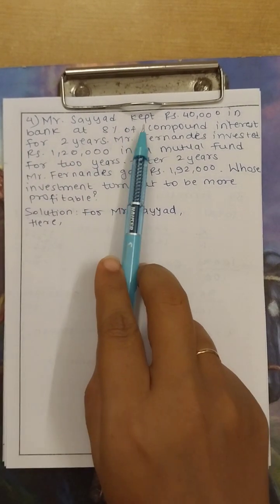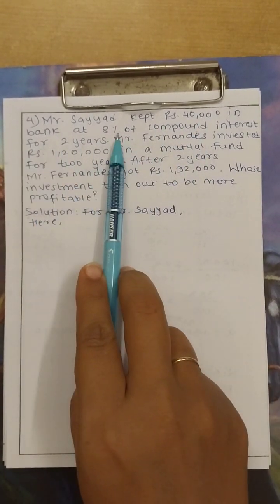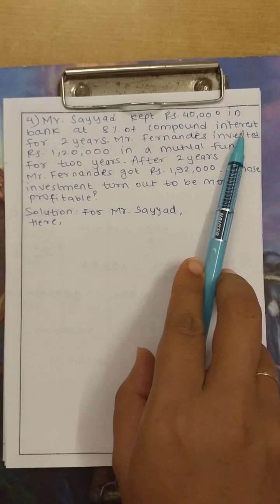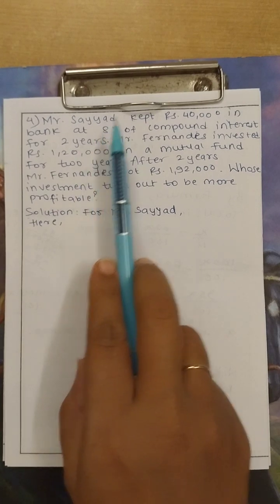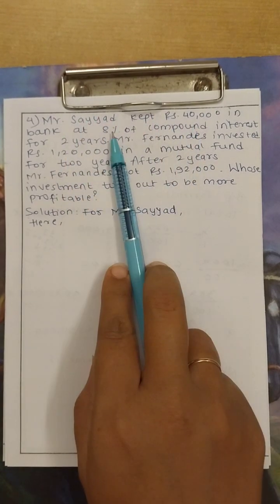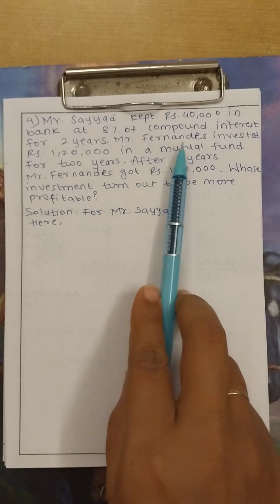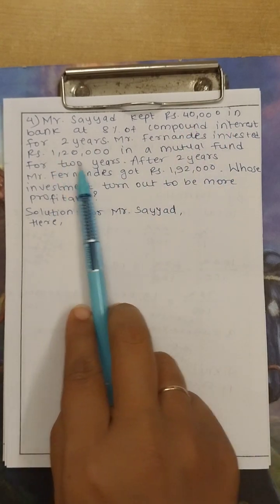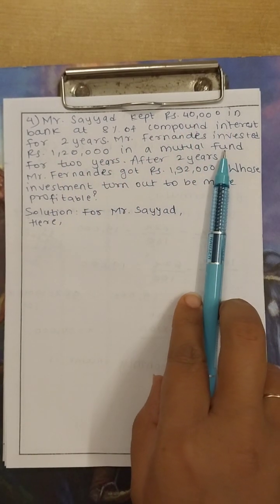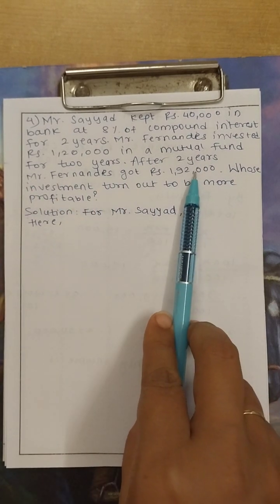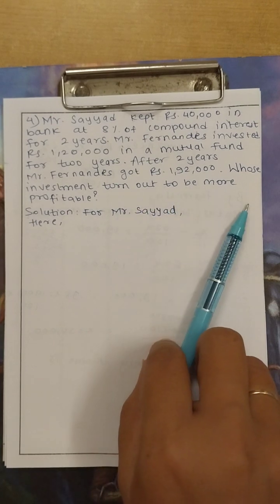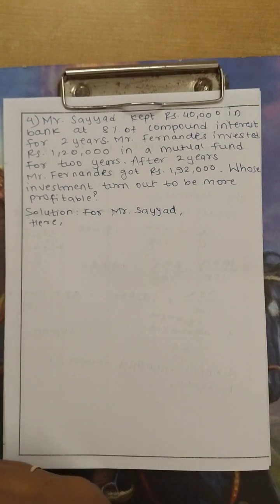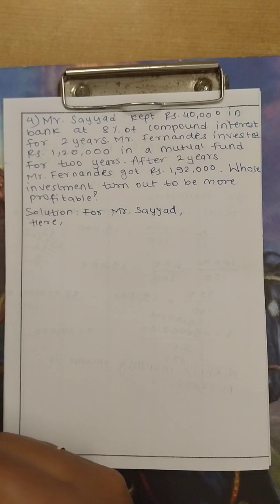Mr. Sayyed kept rupees 40,000 in a bank at 8% compound interest. Yes? For 2 years. He kept rupees 40,000 for 2 years at 8% compound interest. Mr. Fernandez invested rupees 1,20,000 in a mutual fund, and after 2 years he got rupees 1,92,000. Then whose investment turned out to be more profitable? Whose investment is more profitable, they ask.